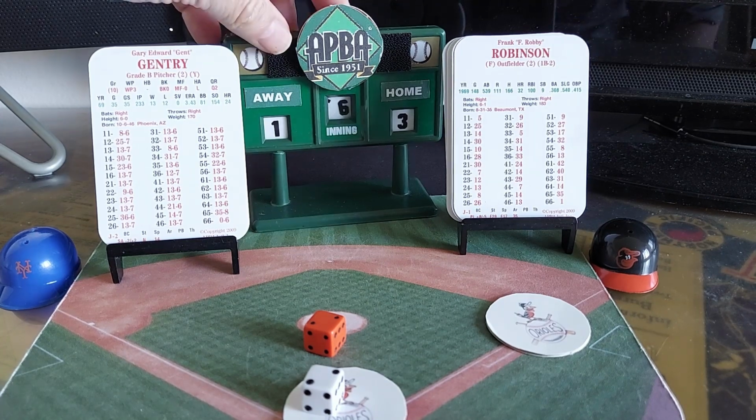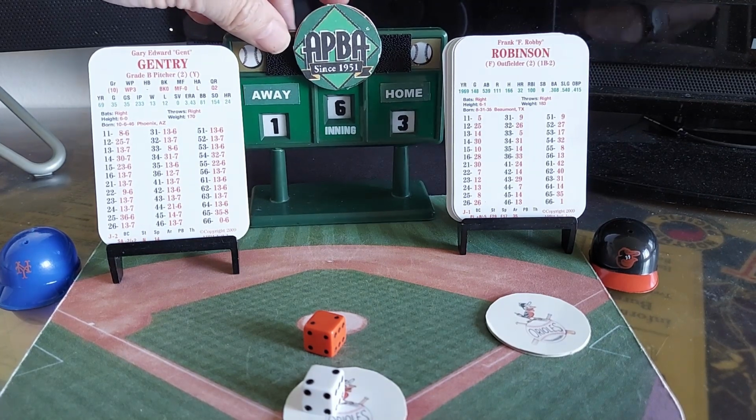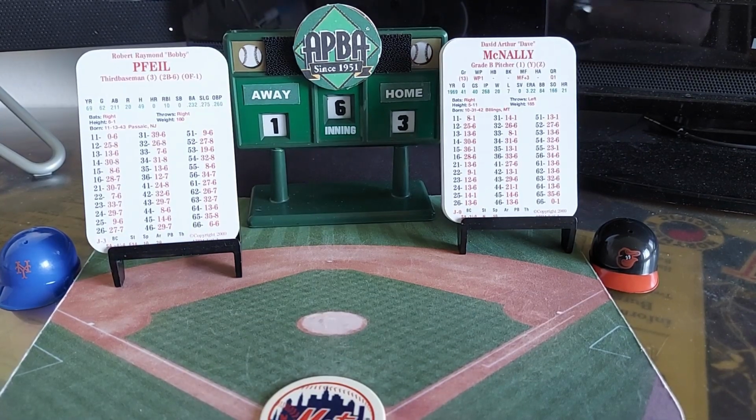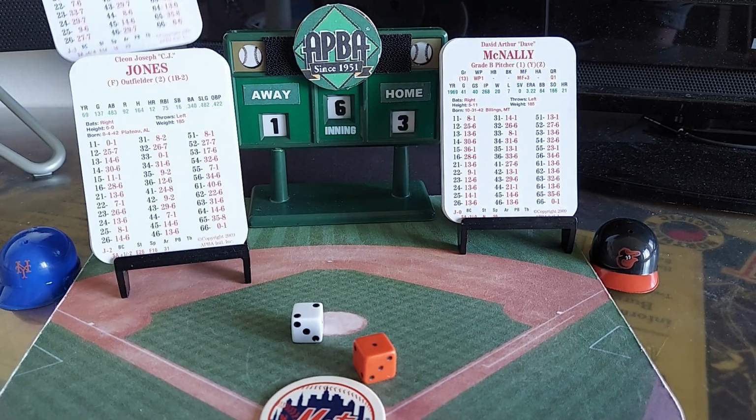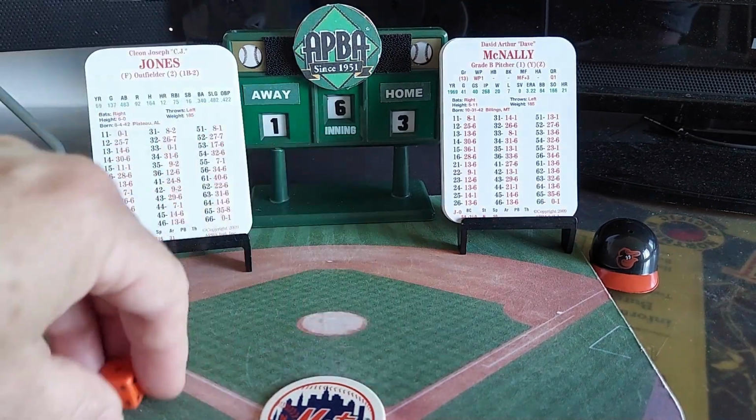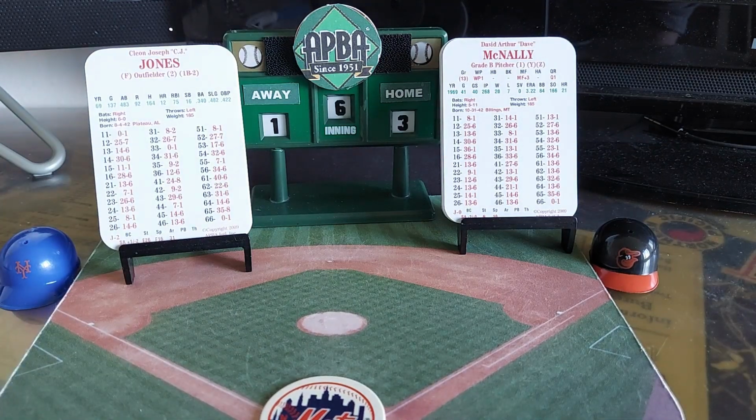Top of the 6th, Baltimore 3 and New York 1. All right, Bobby Pfeil, first batter for the Mets. He's just trying to hit the ball. He has struck out twice. 1-2 is a ground ball to Davey Johnson at second base. Throws to Boog Powell. Pfeil retired. Now Cleon Jones.